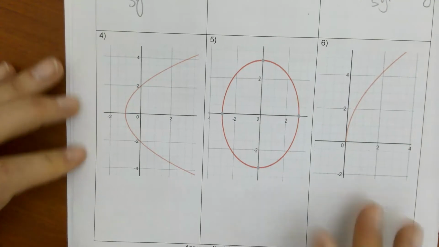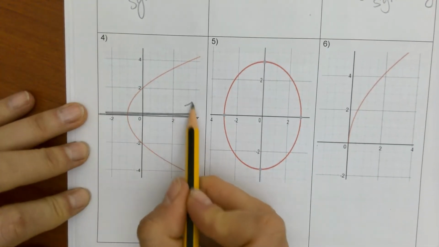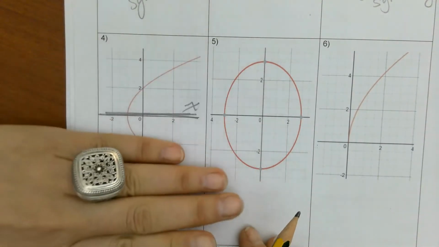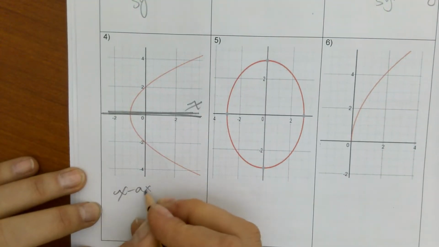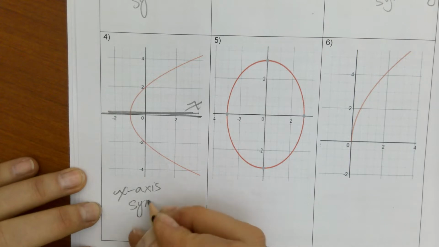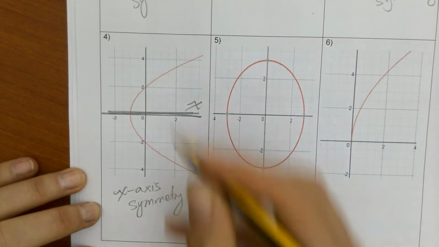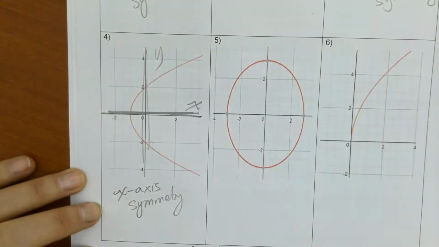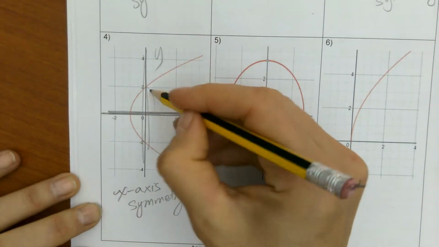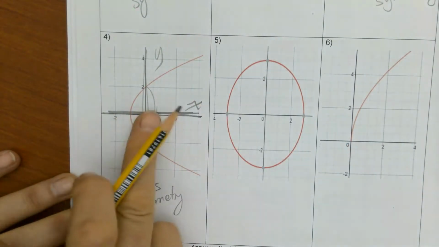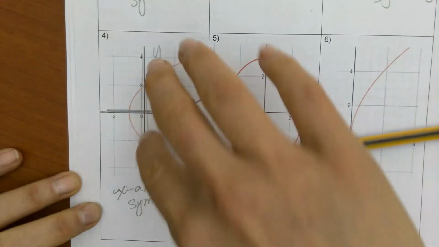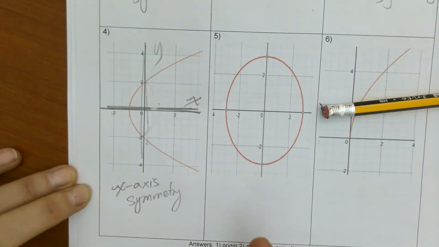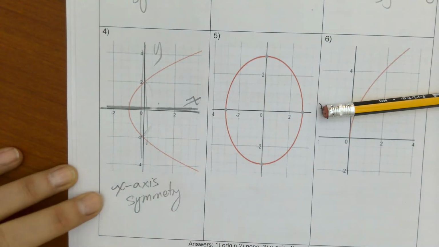Now let's look at the next one. So if I look at my x-axis, is it exactly the same on both sides? Yes. So this has x-axis symmetry. What about y-axis? No, it's not the same. It would have to be like this little weird shape if I did that. So there's no y-axis symmetry. If I rotate it, I'm not going to get anything that looks the same. So it's only x-axis symmetry.